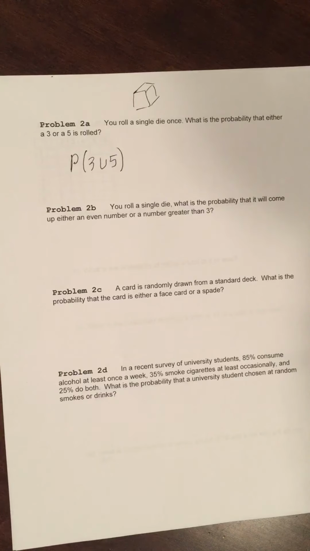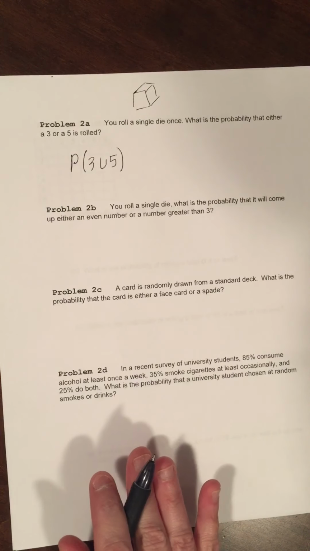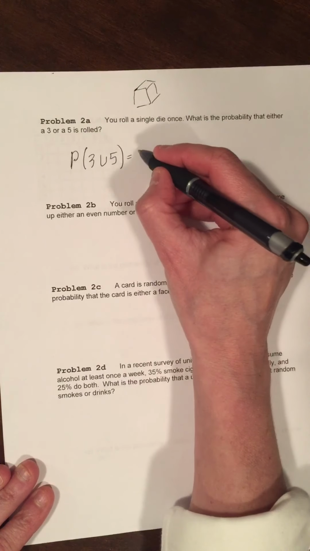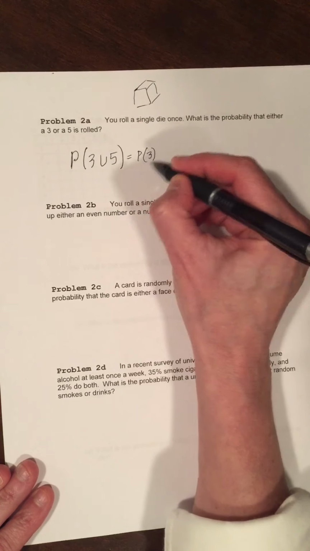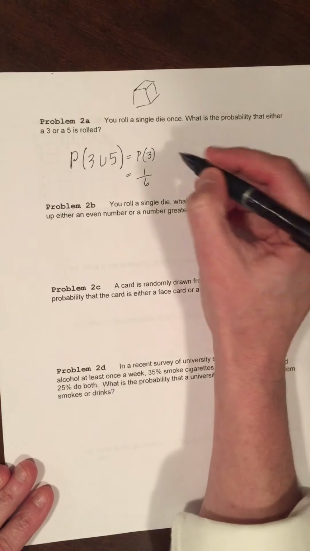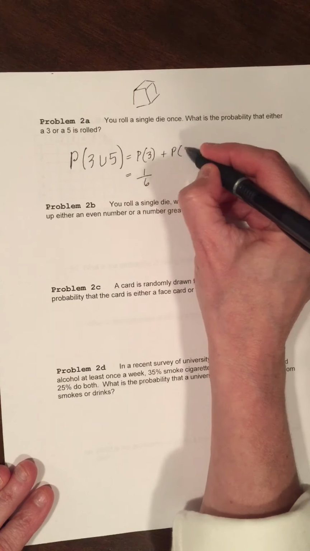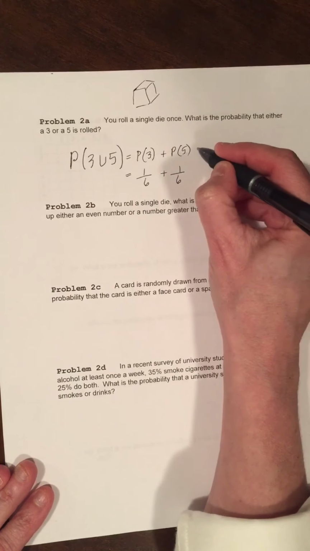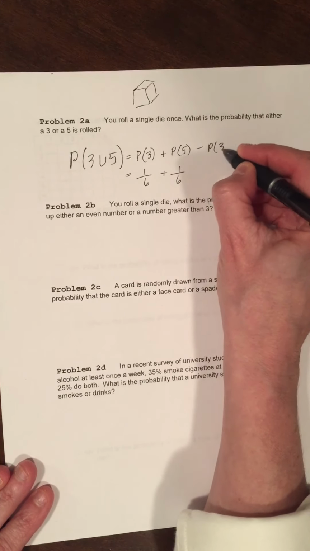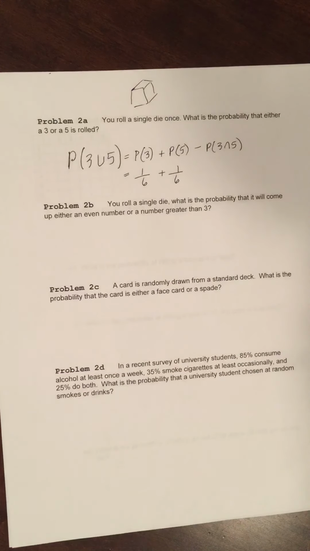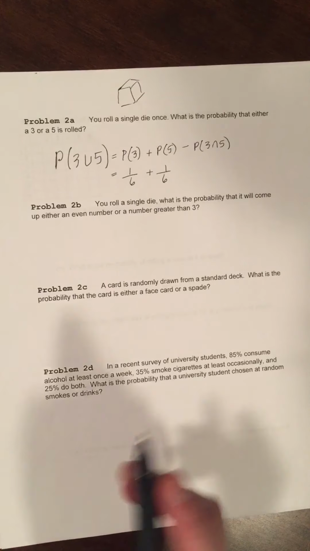Now, I don't think I'm going to draw the picture here. To me, this is a beautiful formula. Probability of rolling a 3, 1 out of 6. Probability of rolling a 5, 1 out of 6. Minus the probability of throwing a die and having it turn up 3 and 5 at the same time.